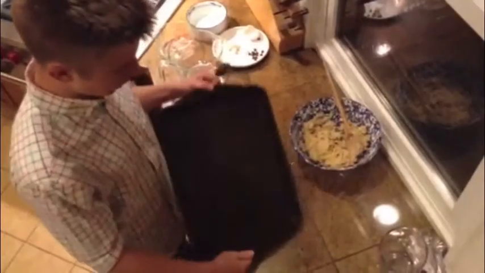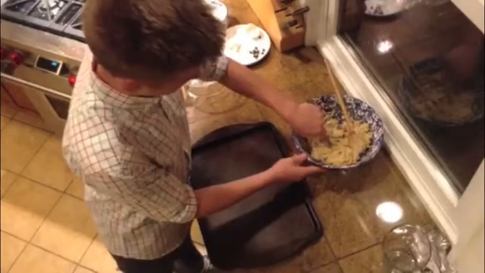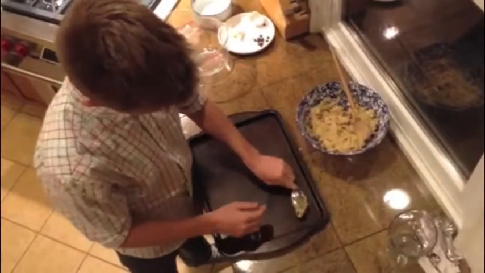Sheet. So you're using an ungreased sheet. So you're just going to get a big spoonful.